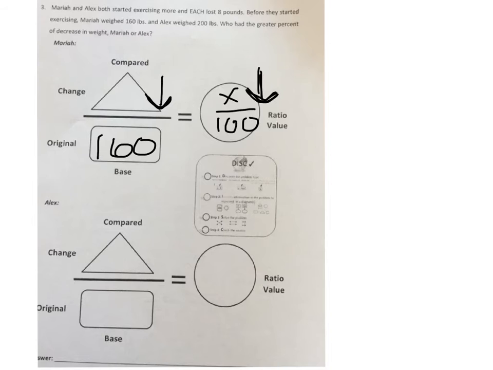And it directly tells me Mariah weighed 160 pounds, but the first sentence says they each lost 8. So I'm going to put an 8 here on how much her weight went down. We're then going to go ahead and multiply across and divide. 8 times 100, then divide by 160.